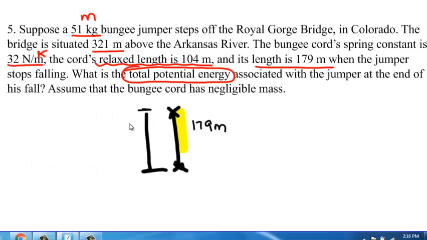Well, if I think about it, here's my 104 meters that was already able to be just relaxed, and then the other part of it is the part that's stretched. So if the whole thing is now at 179 meters, 104 of that would already have gone down just because that's how long it was, but it's stretched out to go additional to make 179. So 179 minus 104 is 75 meters. That's the amount that it's stretched, so that's also known as X.